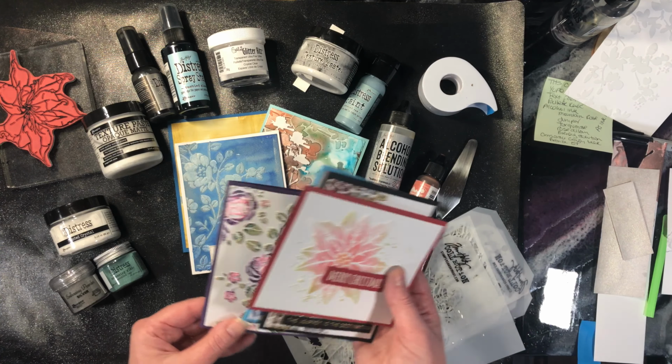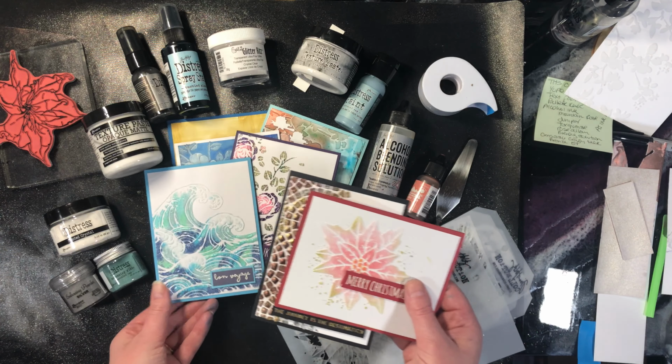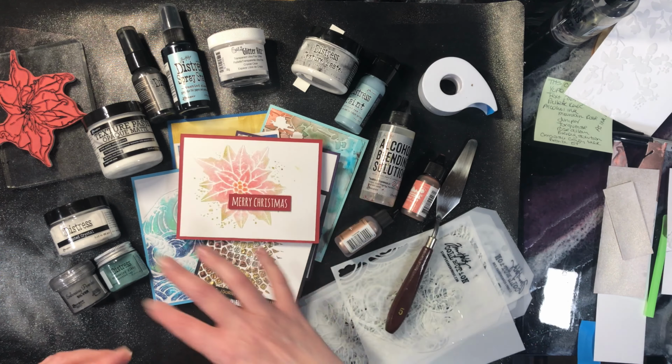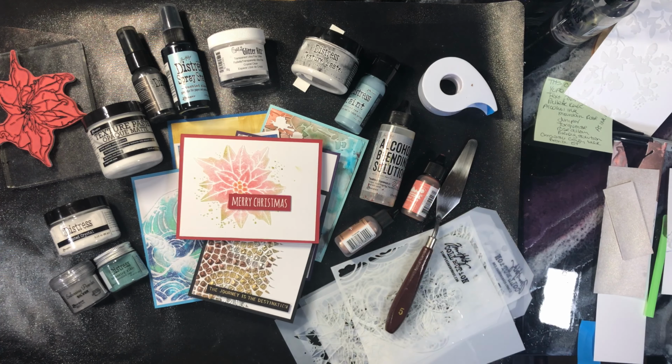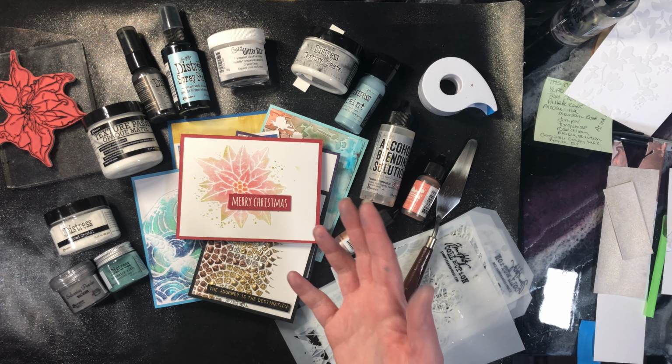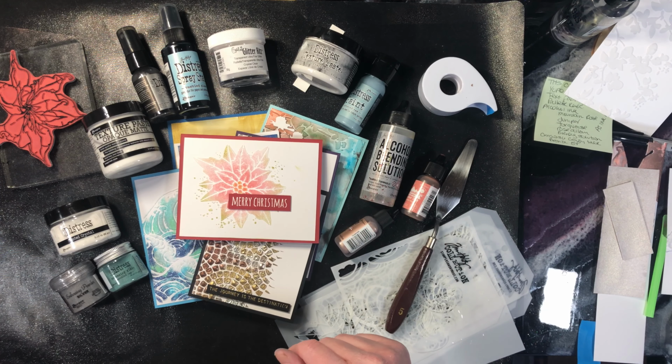With this class, you'll also get a supply list that is divided between each one of the cards, as well as the supplies used for each one. And those supplies are linked to where you can source them, so you can spend a lot more time crafting and not spend that time sourcing your supplies.